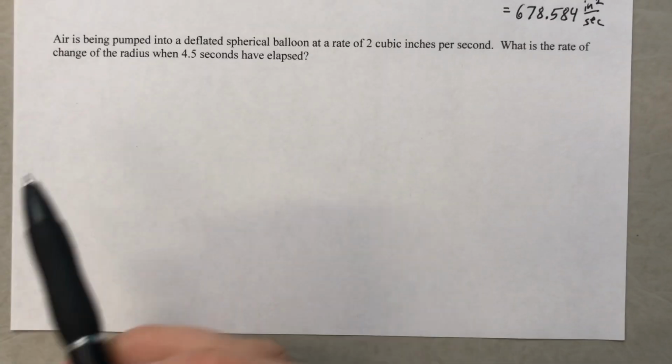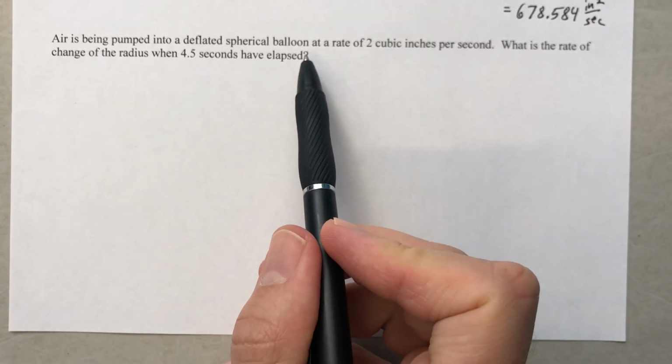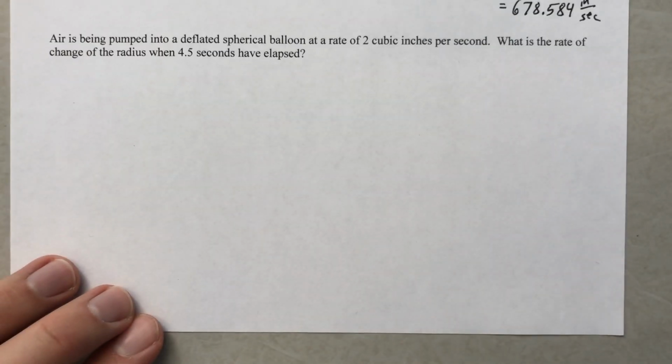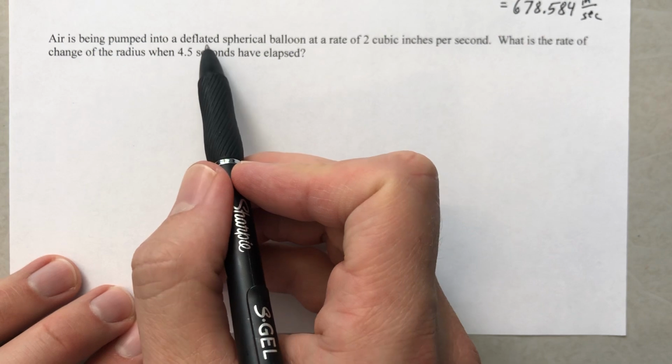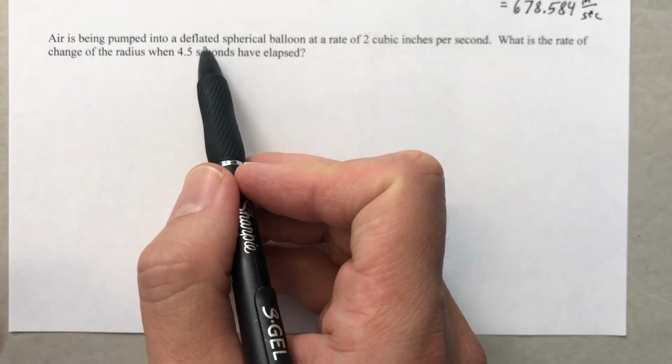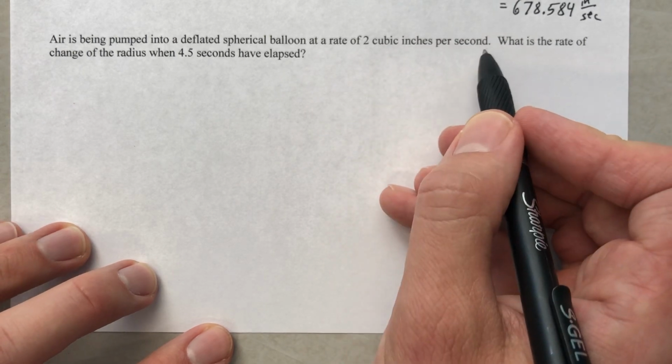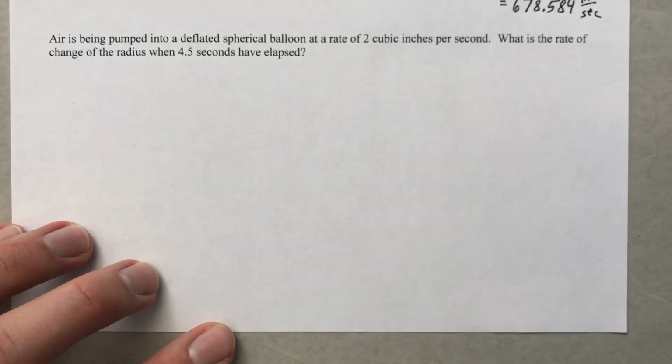Air is being pumped into a deflated spherical balloon. Okay, I'm going to pause right here. When I worded this problem, I wanted to be very cautious to demonstrate that the balloon began with a radius of 0. I think that's going to be important, so that's why I said deflated. At a rate of 2 cubic inches per second. Let's just stop reading and start writing.